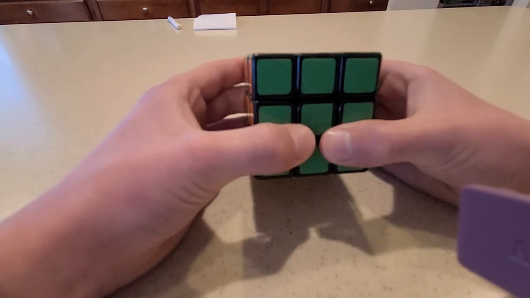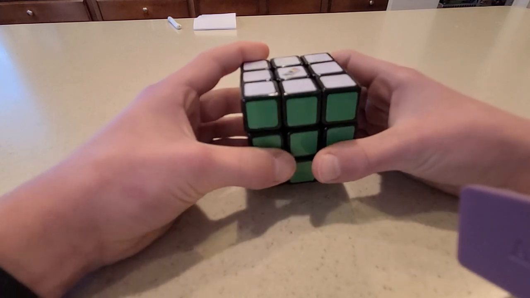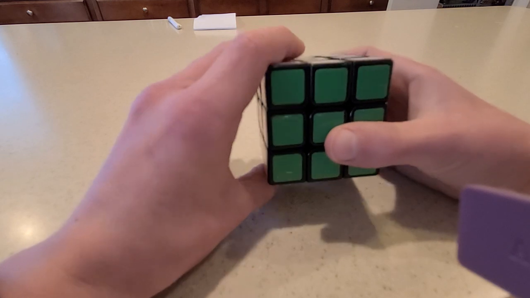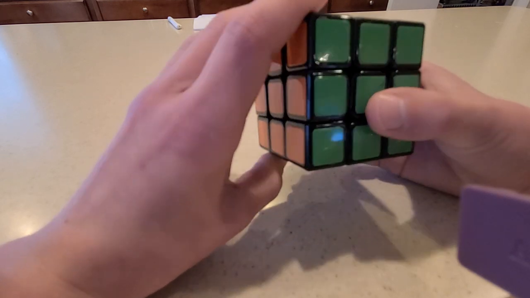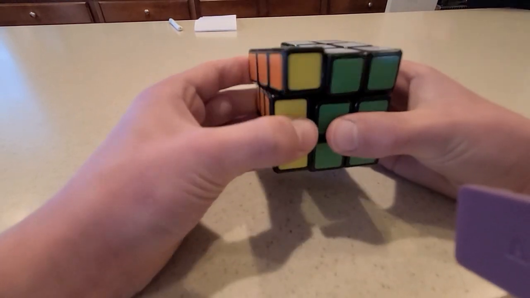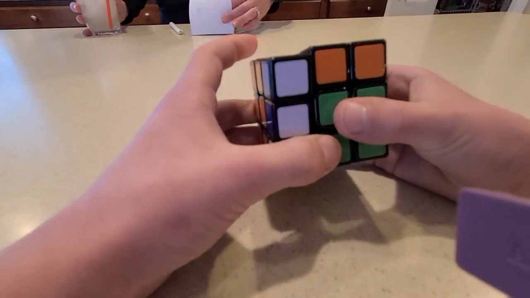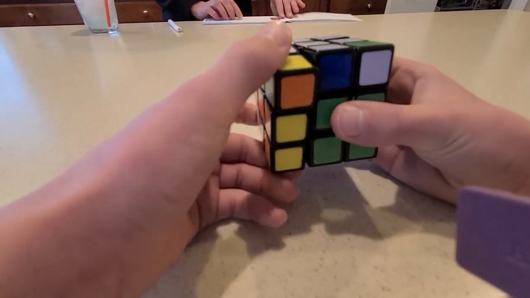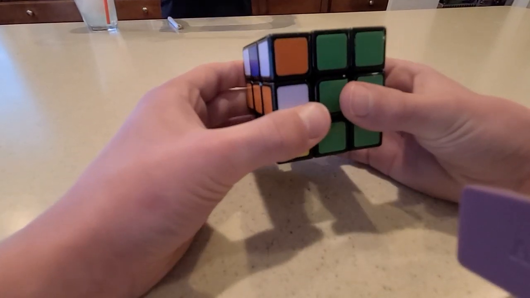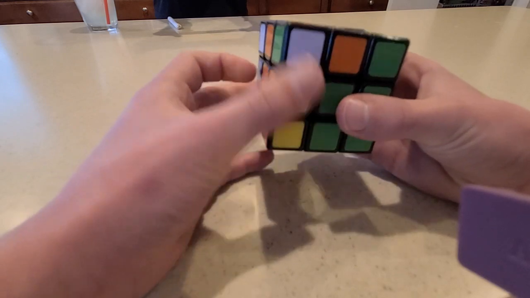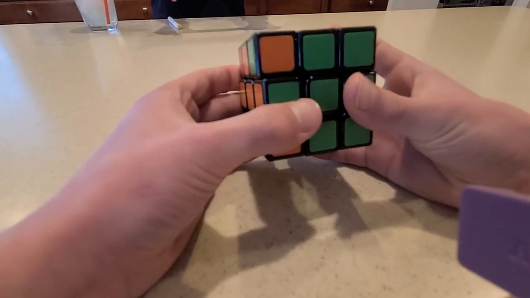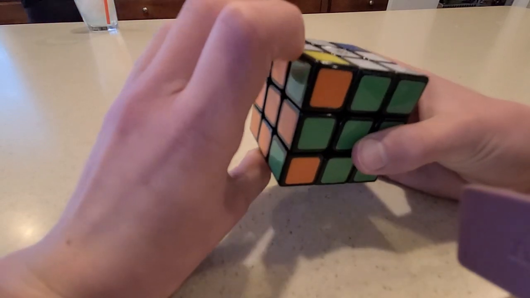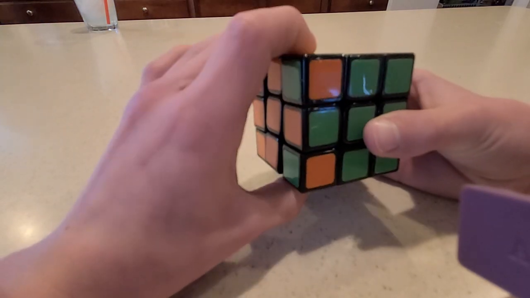Now, another algorithm we will also be using a lot is the left-hand algorithm. It goes: we turn the left side up, the top to the right, the left side down, the top to the left. Left side up, top to the right, left side down, top to the left. You don't have to do it this many times. I'll tell you when to use it, but you will have to memorize this algorithm.